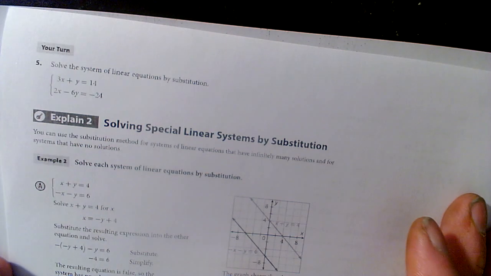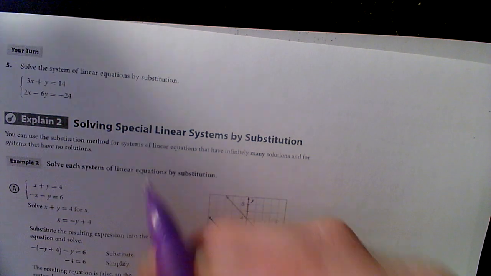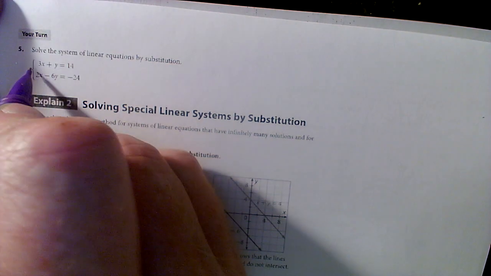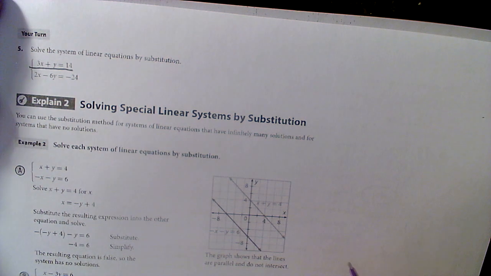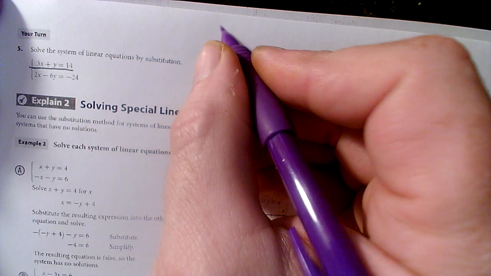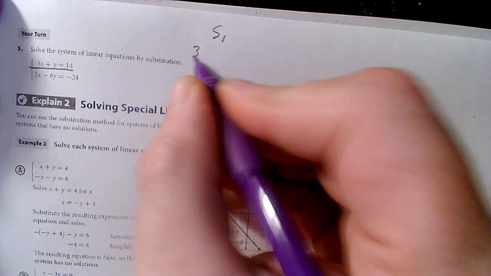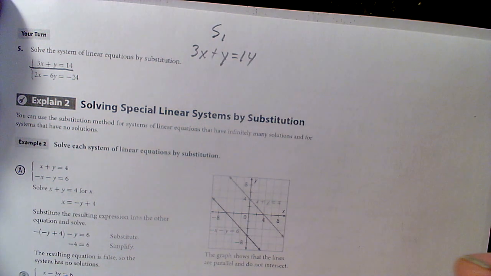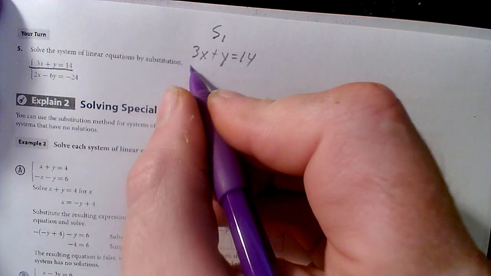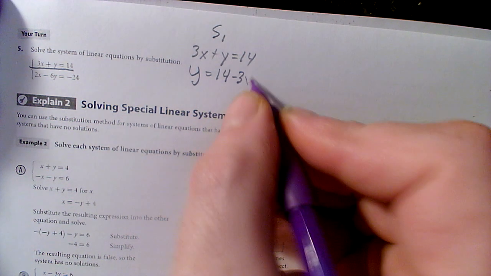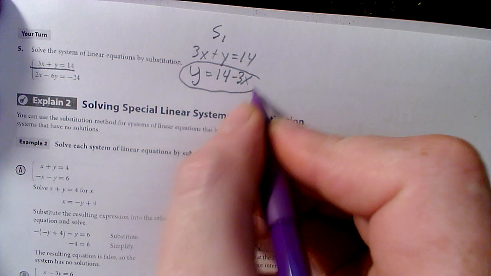We'll hit this page next. Nope, we got a your turn here. We're going to do one more. So right here, solve your system. And we've got this. Look how easy this one is to solve for y, right? So if I come over here, step 1, I'm going to take 3x plus y equals 14. I'm going to solve for y by subtracting 3x. y equals 14 minus 3x, or I could say negative 3x plus 14.